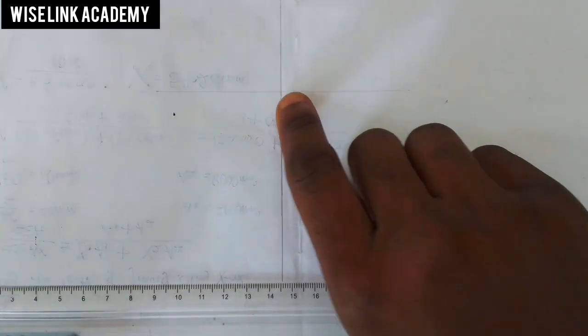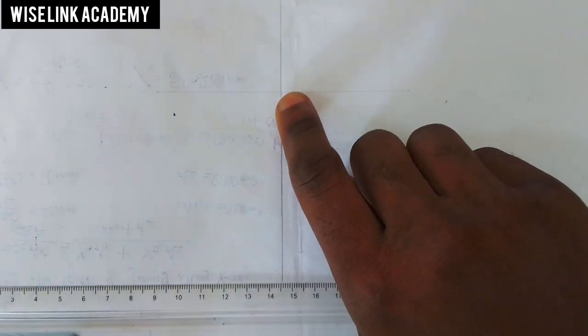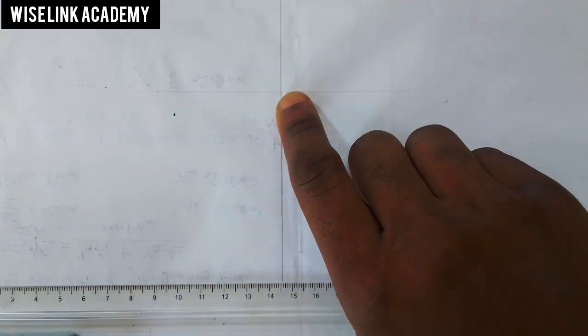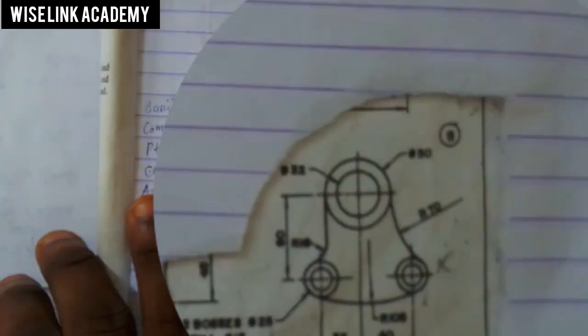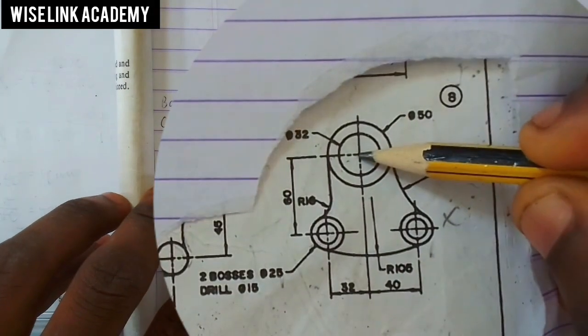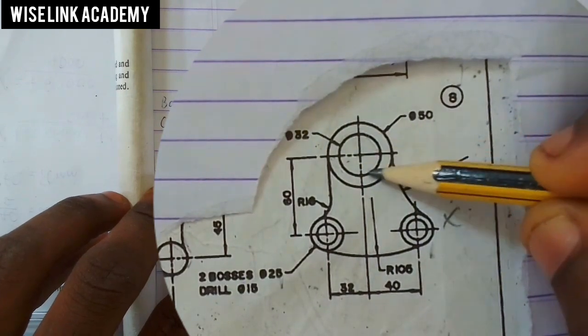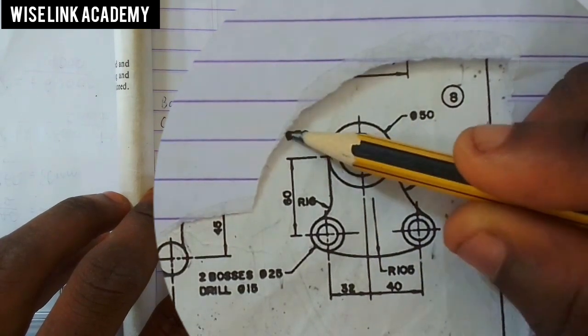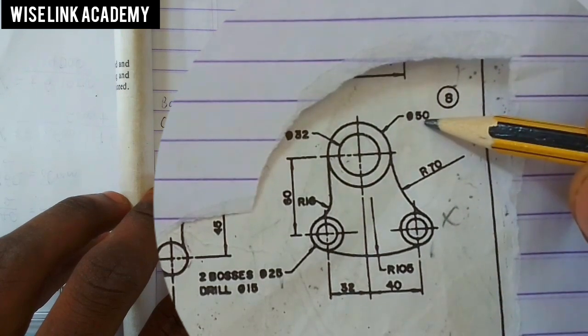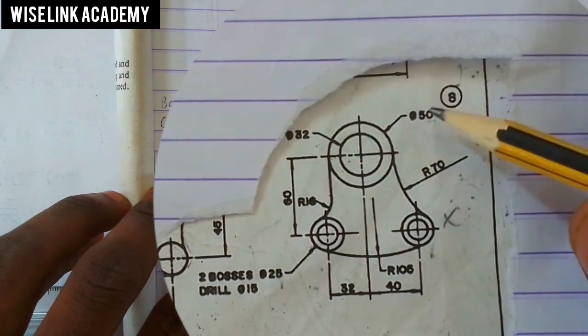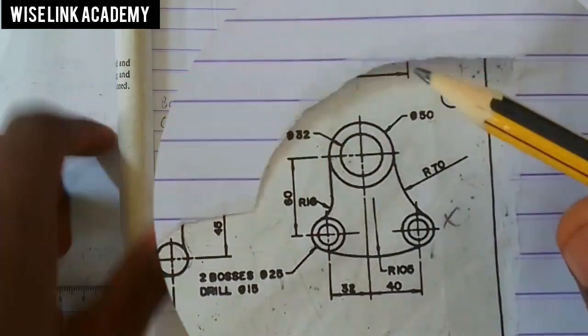Now this is my center point. This center point here is this center point you're seeing here. Let me show you. This center point here, as you can see. So this time I will draw a circle of 32 diameter and 50 in diameter. So that is 25 and 16. The smaller one, the inner one, is 16.